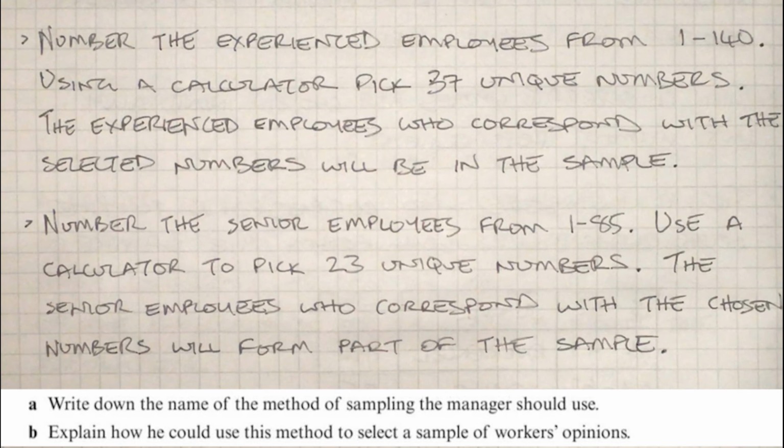So technically I don't need to describe what happens with duplicates, but it doesn't do any harm to add in that any duplicate numbers that are selected, we will just go ahead and ignore those. Alright, and this is the response that we would need to pick up our marks.